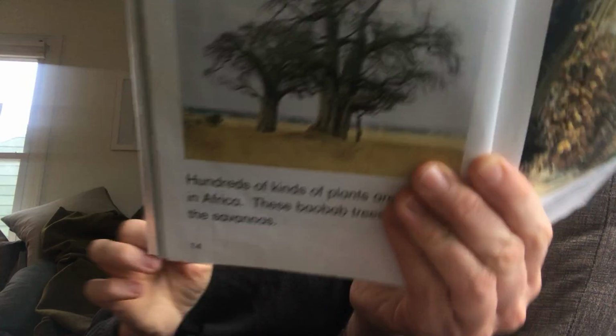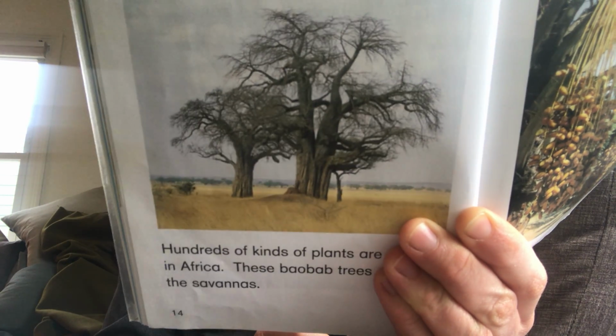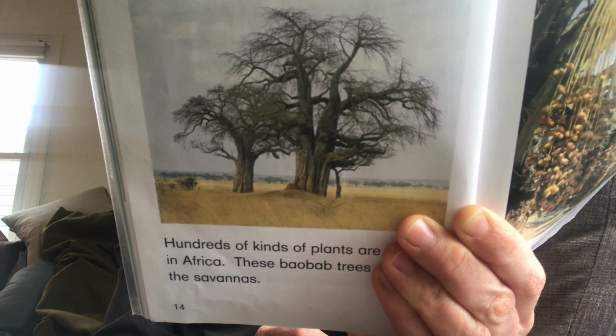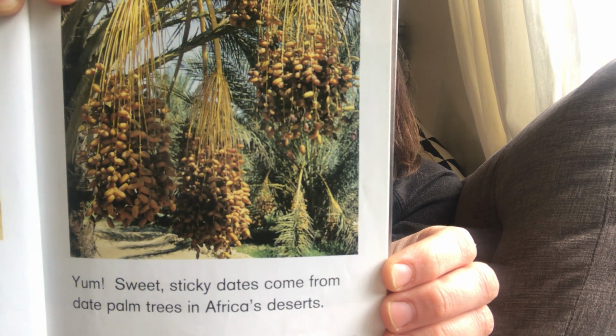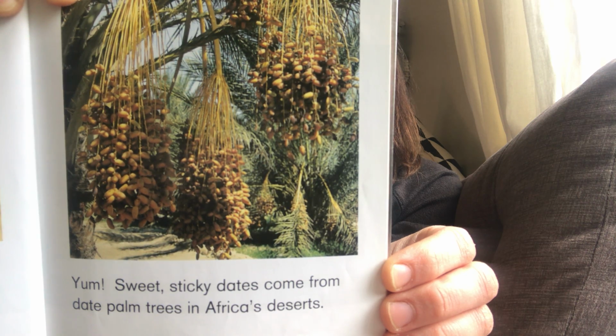Hundreds of kinds of plants are found in Africa. These baobab trees grow in the savannas. That's a baobab tree there. Yum! Sweet, sticky dates come from date palm trees in Africa's deserts. I can think of nothing more delicious than fresh dates.